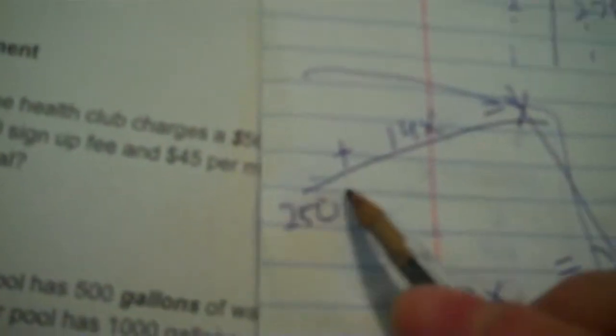So you have 250 to start with there. You have 0 here. And you want to know when these are equal. So get rid of the y's and just write the 250 plus 14x equals 0 plus 22x. Or not get the 0 out of there, that was stupid. I don't know why I wrote that.